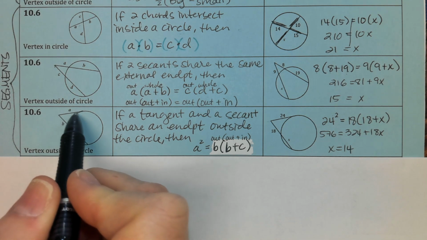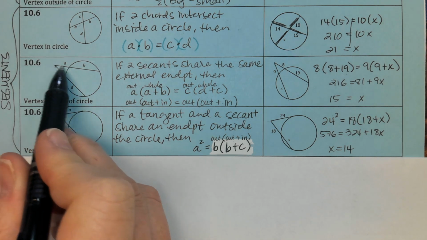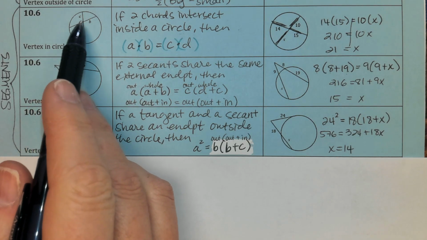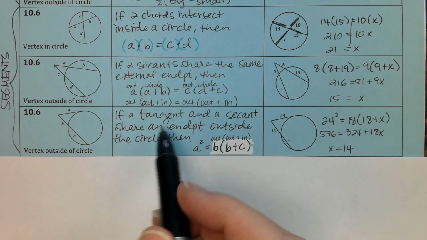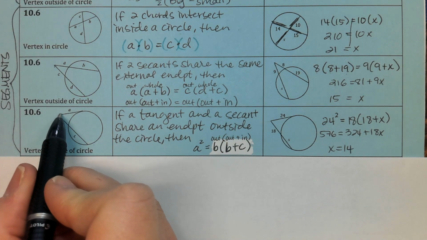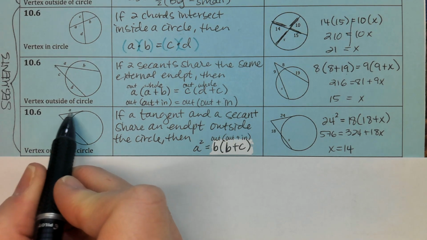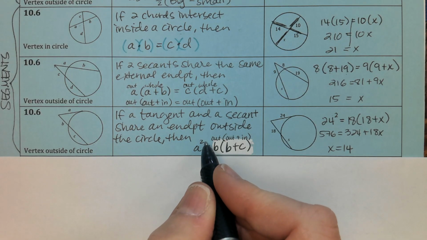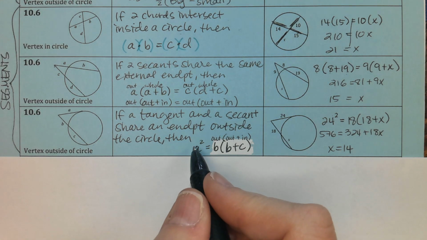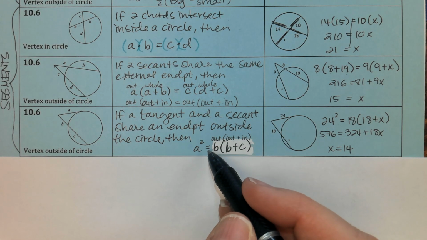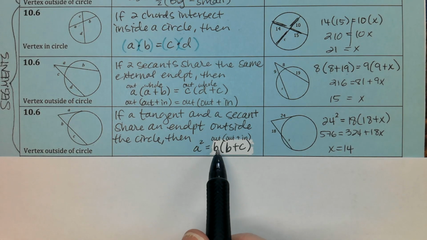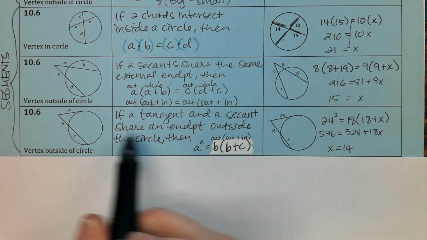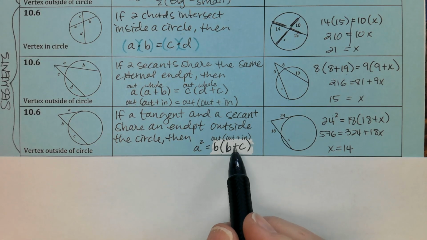The last one says if a tangent, so that's this guy, because it's going to meet the circle at one place, so it does not get chopped up into any pieces, not like these got chopped up because they hit the circle, or these because they hit each other. So if a tangent and a secant meet, then, so here we go, the one chunk that's by itself, so the tangent section, that actually gets squared. It has nobody to times by, so it gets squared. And that equals, and we're going to do the same thing we did up there. So outside, B, times the outside plus the inside, so B plus C.